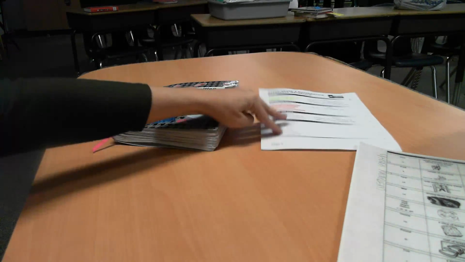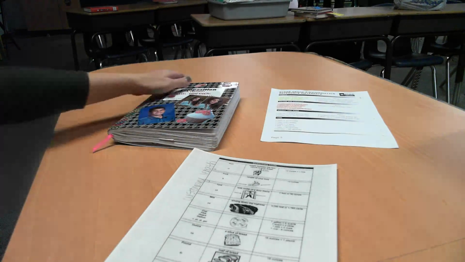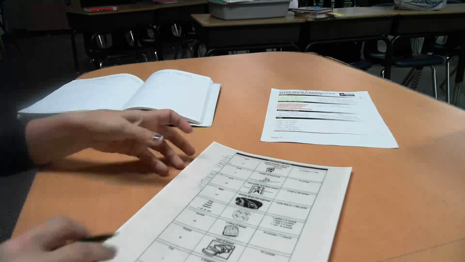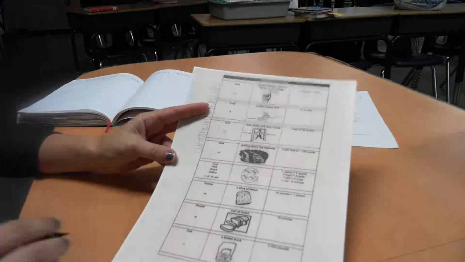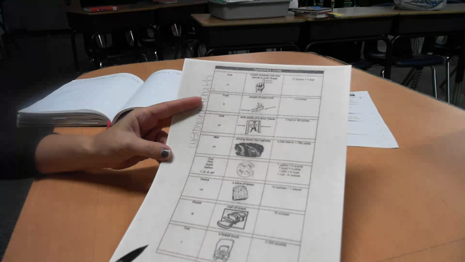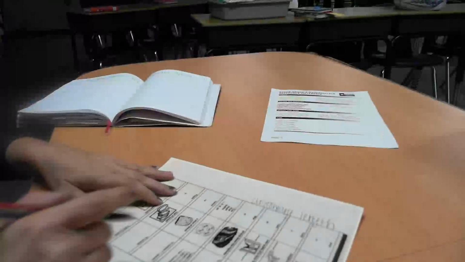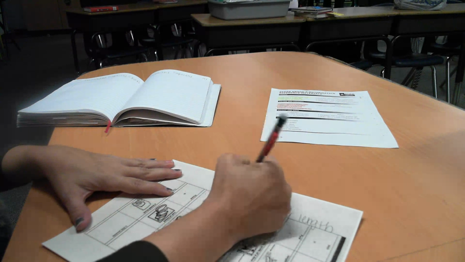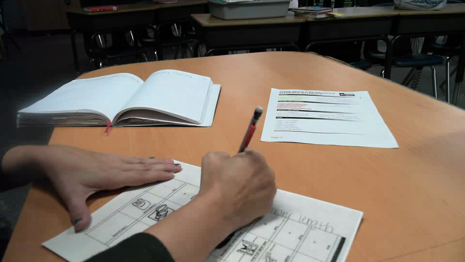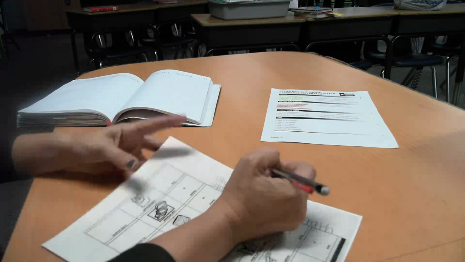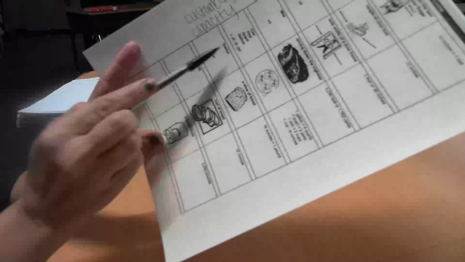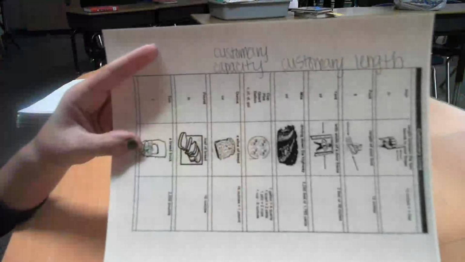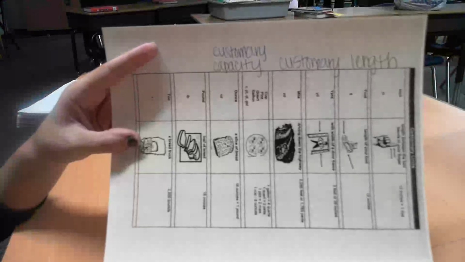All right, you can go ahead and set that aside and then get your chart that stays in your red folder, because we are going to chart customary capacity on this chart so that we have it. For this one, we're just going to be focusing on these next two boxes, because you'll notice there's 4 in this one. So we're just going to write customary capacity on these next 2, because those are the ones we're going to need. Then you can put that back in your red folder.